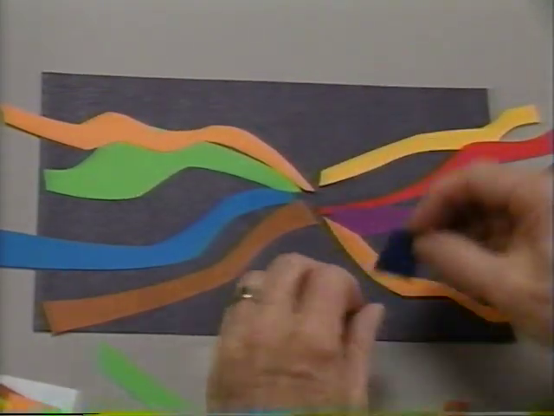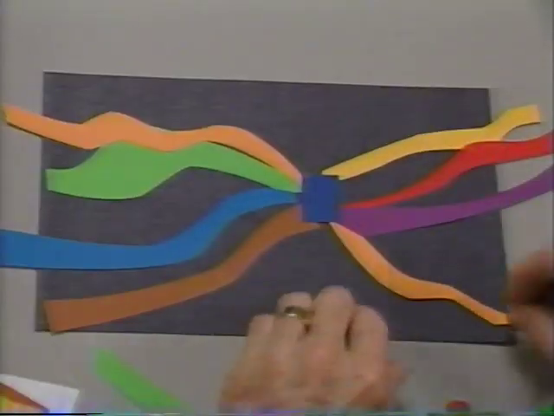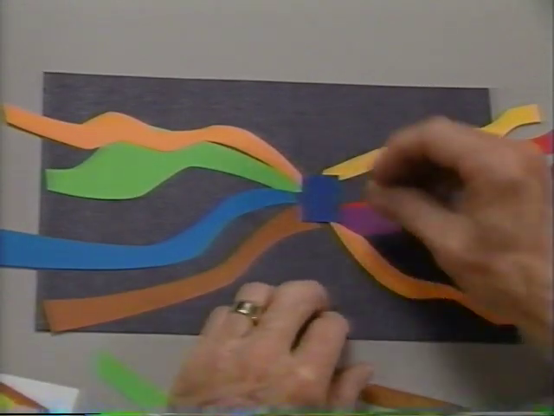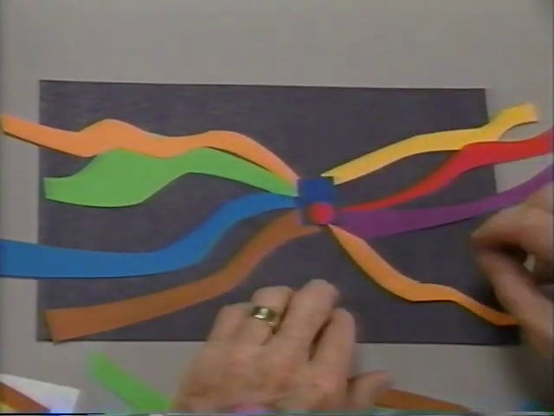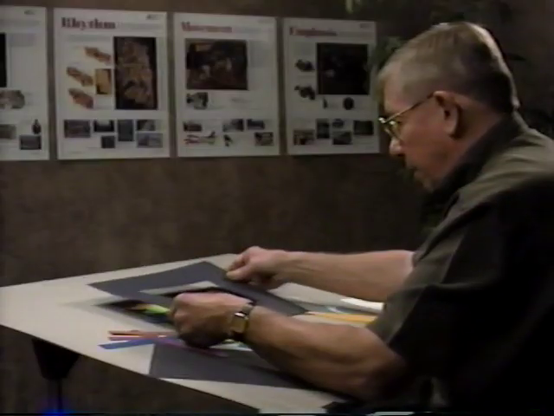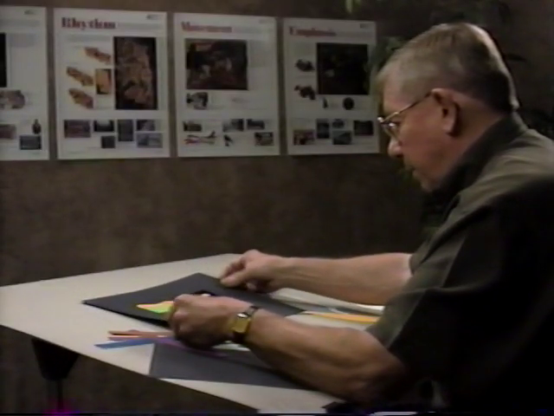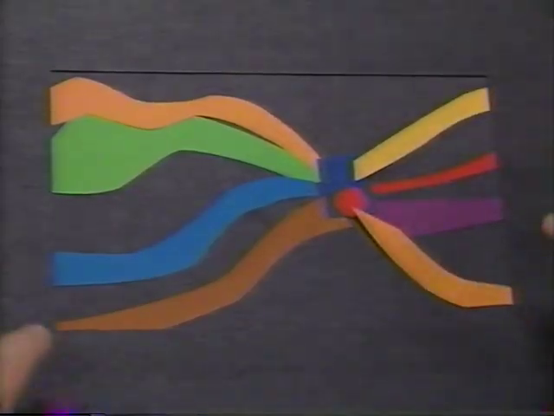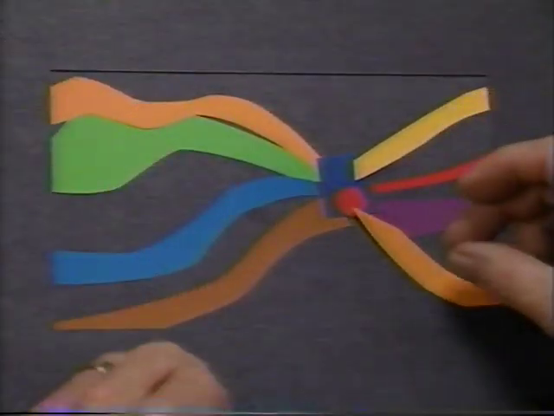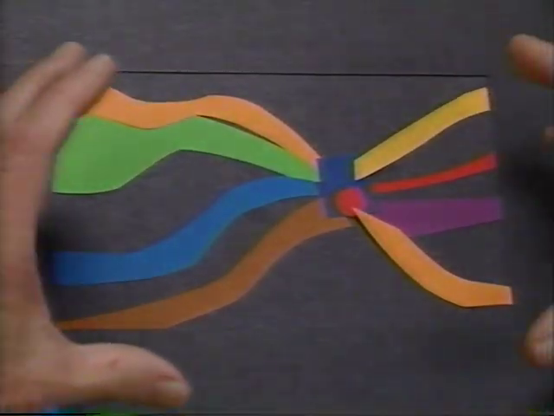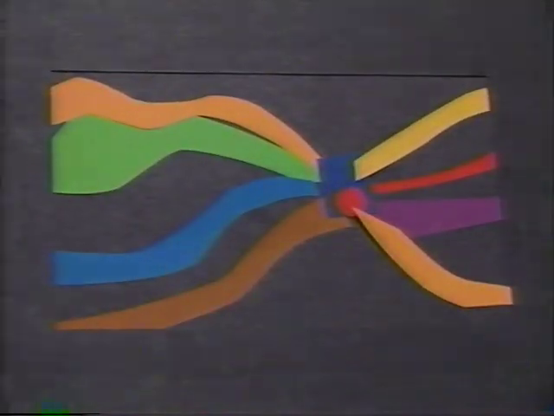If we put a different shape in there, like a little rectangle, I can put a little red dot in that rectangle even to make that definitely a focal area. And see, if I put a mat over that, you can't help but be drawn in on that, and that's what visual movement does in a painting. It pulls the outside edges right into the focal point.